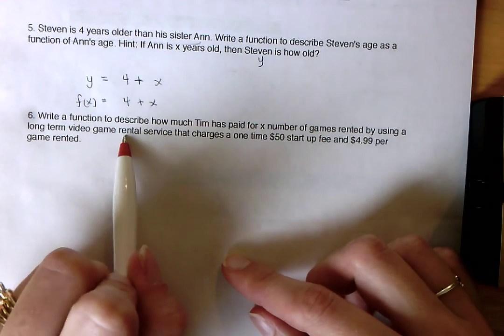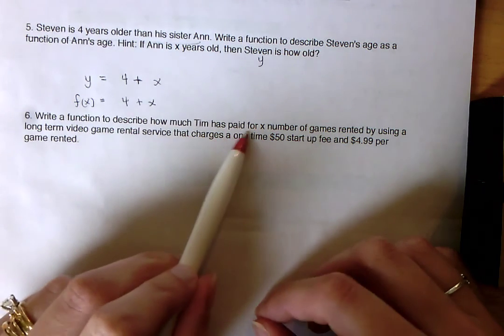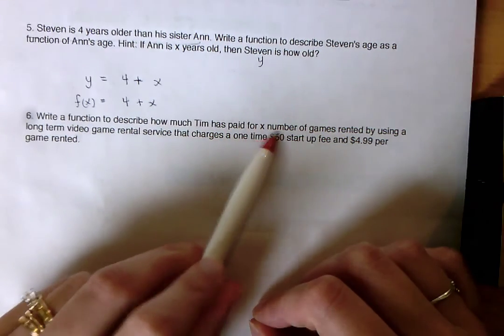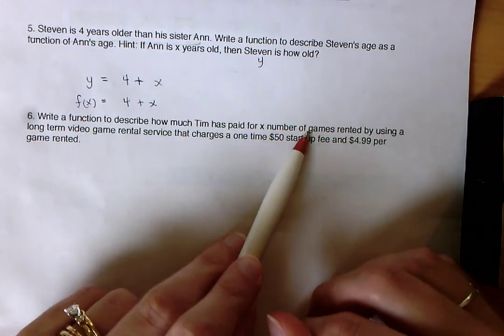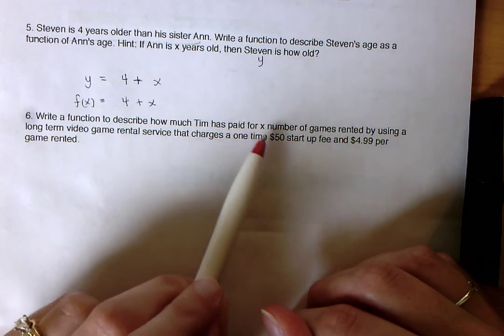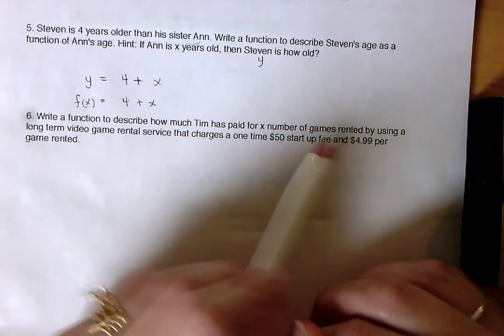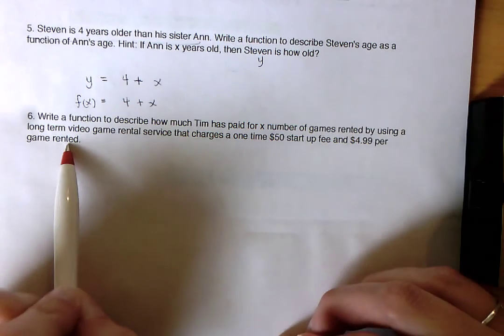And the last one: write a function to describe how much Tim has paid for x number of games rented by using a long-term video game rental service that charges a one-time $50 startup fee and then $4.99 per game rented.